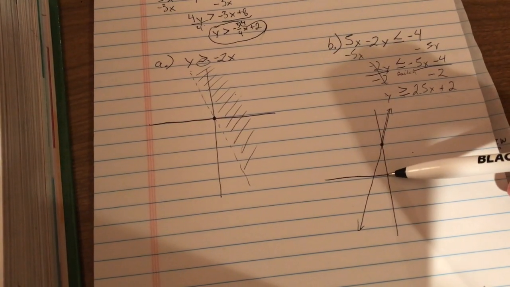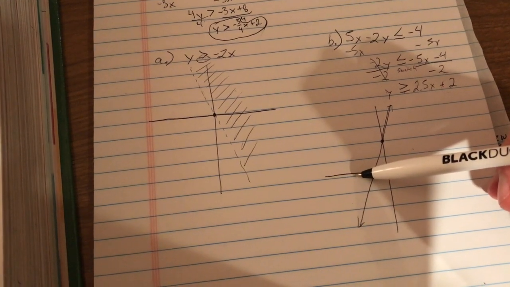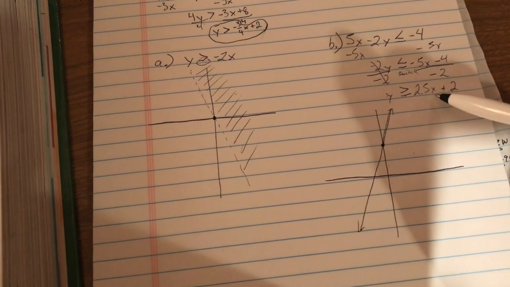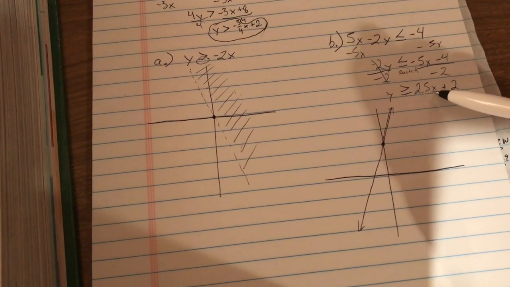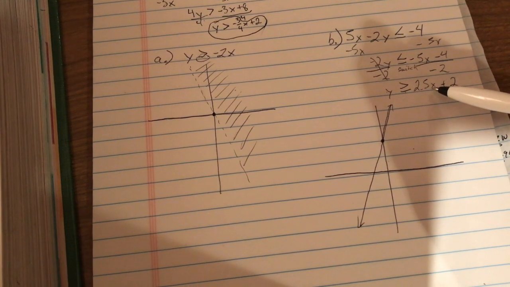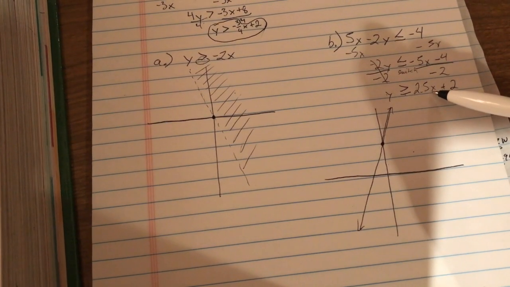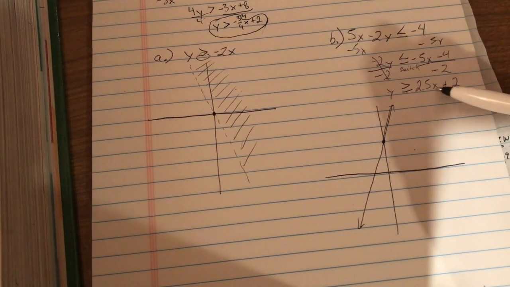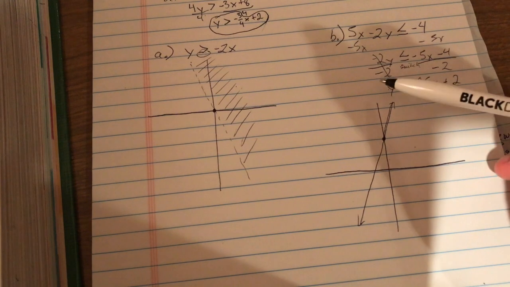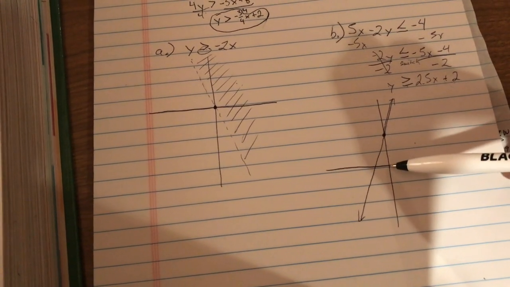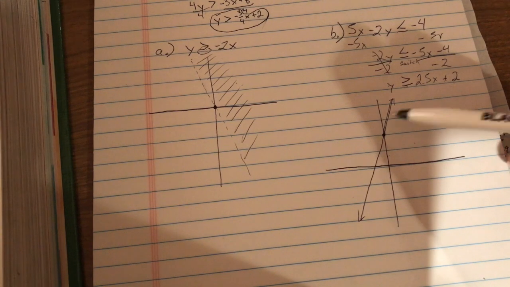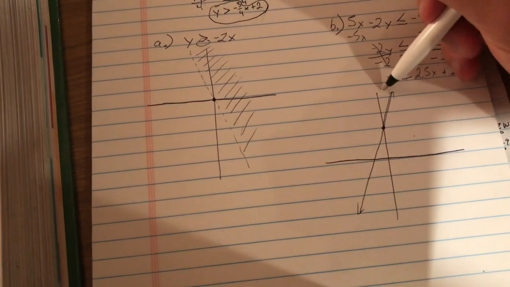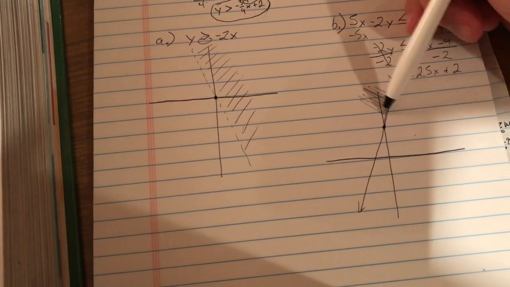How about (-5, 5)? So negative 5 right here. Negative 5 times 2.5 is going to be negative 7.5. Plus 2 is going to be negative 5. Negative 7.5 is less than or equal to negative 5. Yeah, I'd agree with that. Let's try something even easier. How about (0, 3)? So 2 is less than or equal to 3. Yeah, I agree with that. So we can shade in here.